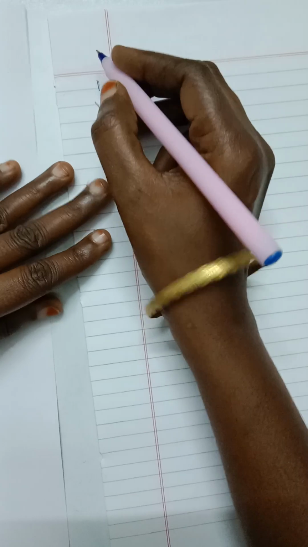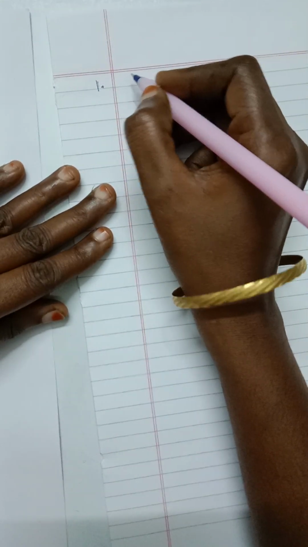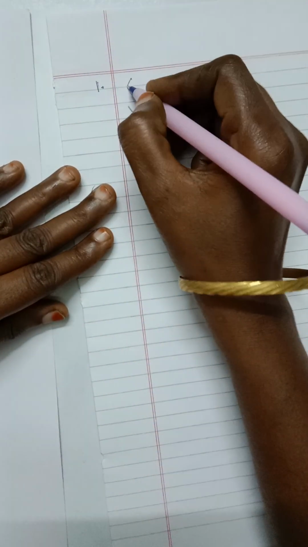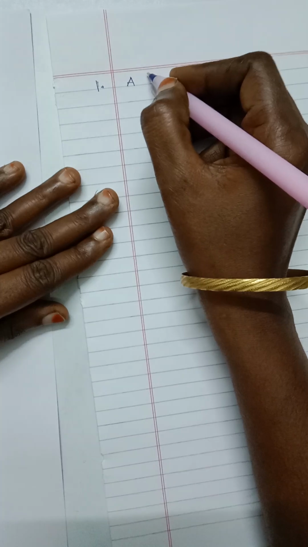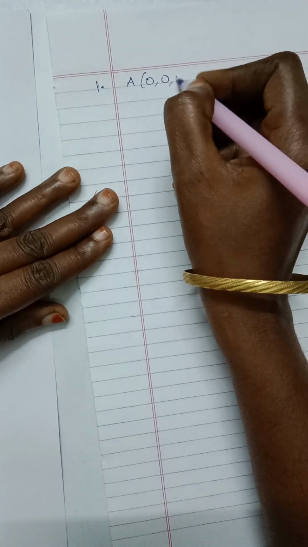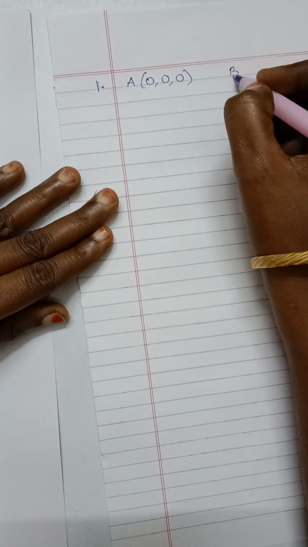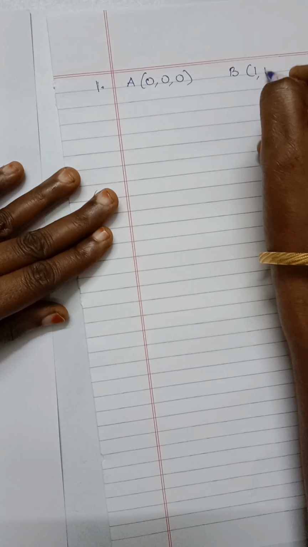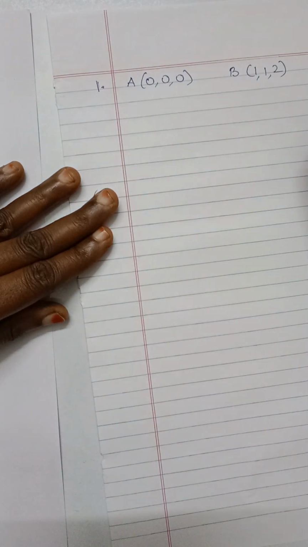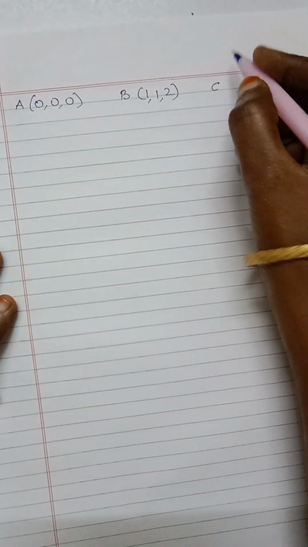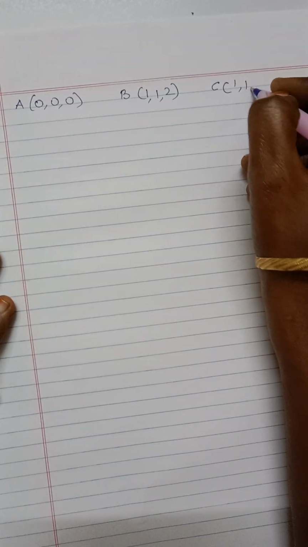So given the three coordinates, let us take A, B, C. The coordinates are A (0, 0, 0), B (1, 1, 2), then C (1, 1, 3).